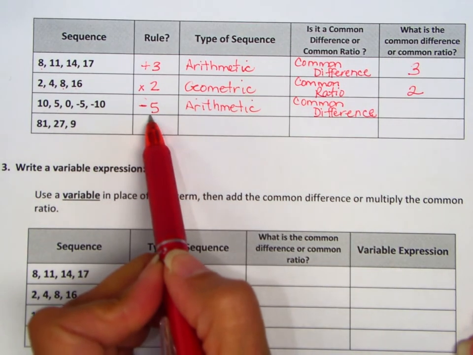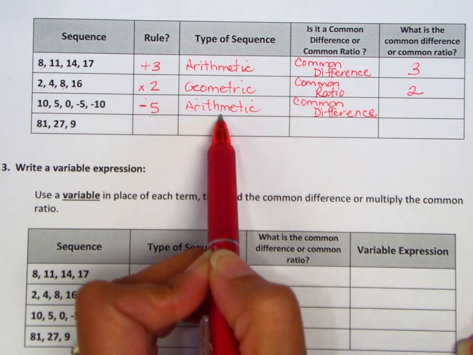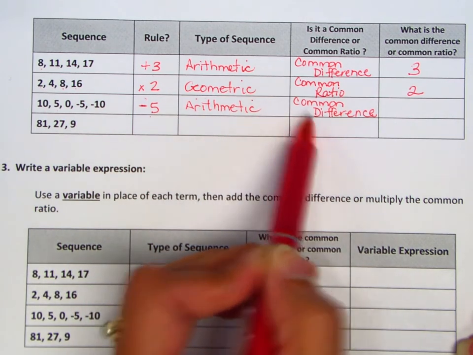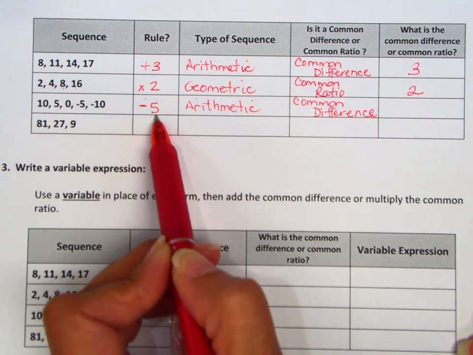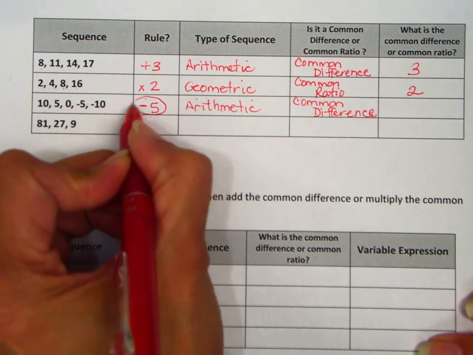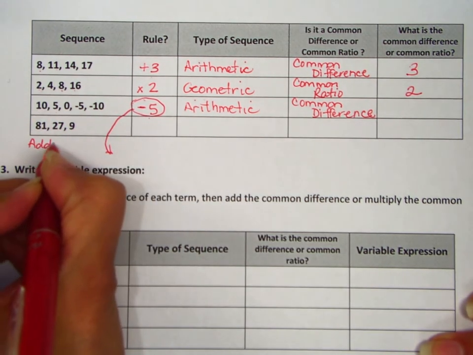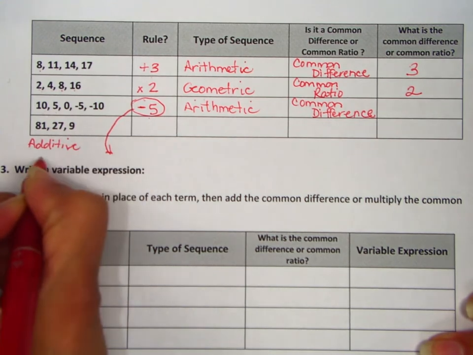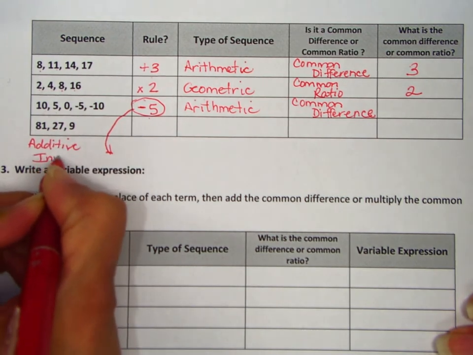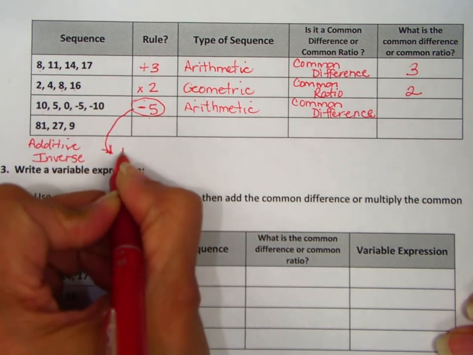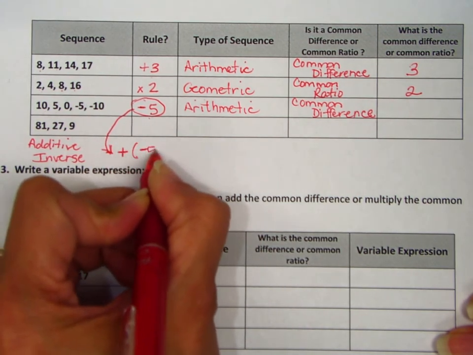Now here's the part where we have to pay attention very carefully. If you are subtracting a number, remember, we only add to arithmetic sequences. Our common difference should be addition. This is subtraction. We can use the additive inverse rule to make this into plus -5.